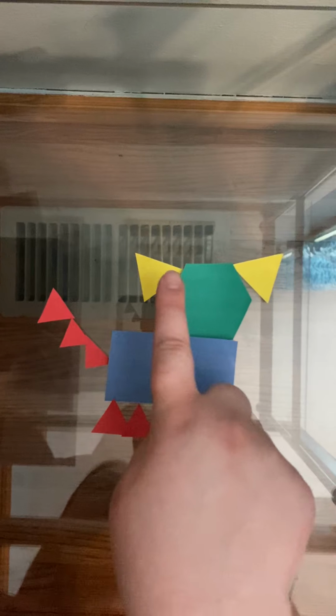What do you think? Does that kind of look like a dog? Yeah, I think it does. You can see the head here, the ears, the body, the tail, and the legs. So there's my dog. I made it out of a hexagon, triangles here too, and on the tail, and I used a rectangle for the body.